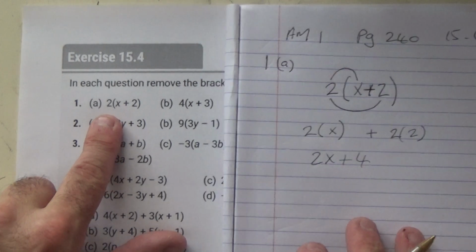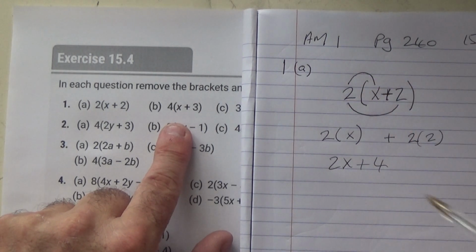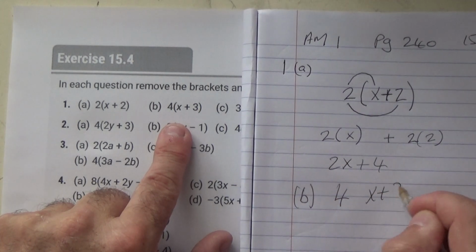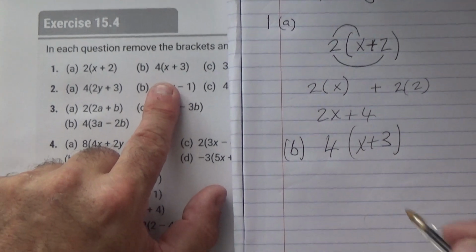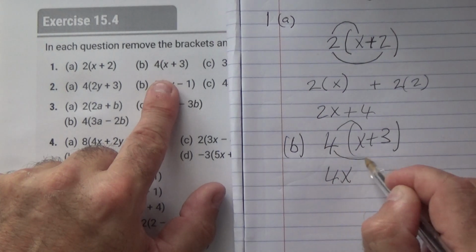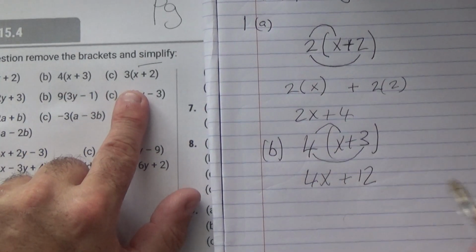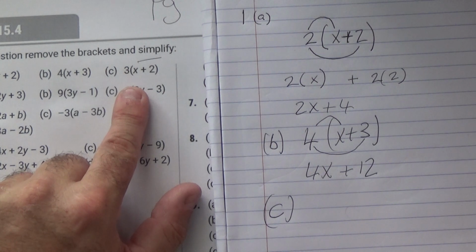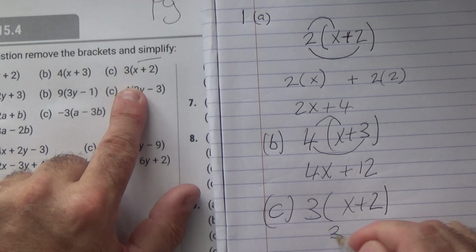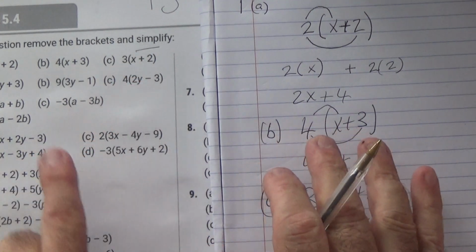Okay, the next question, 4 multiplied by, and I used the arc method there. So in part B, we have 4 multiplied by x plus 3. 4 times x is 4x, and 4 times 3 is 12. C is 3 times x plus 2. 3 times x is 3x, and 3 times 2 is 6. Okay, that's question 1 done.